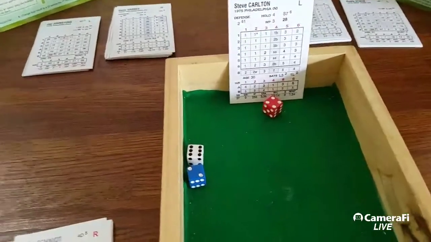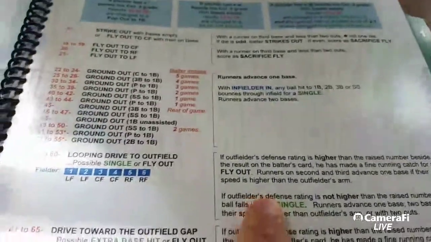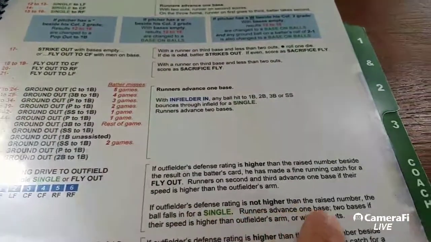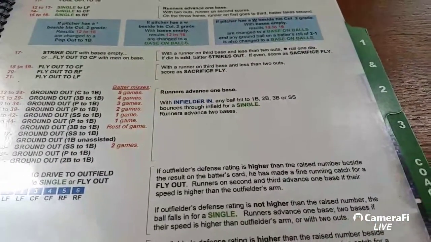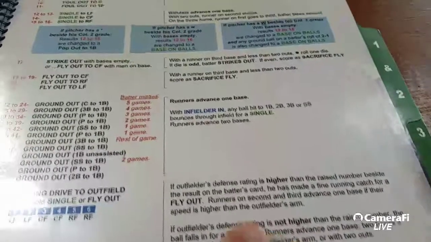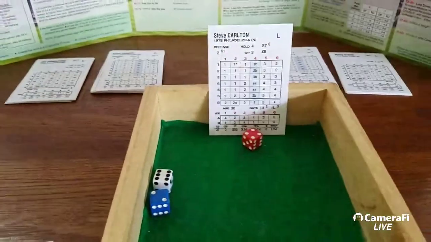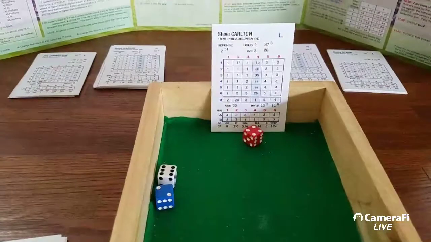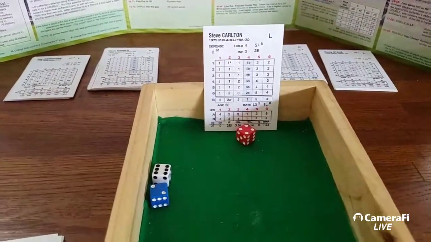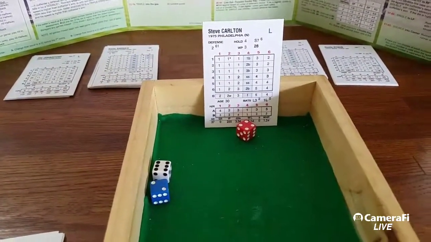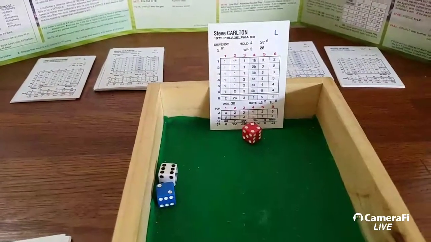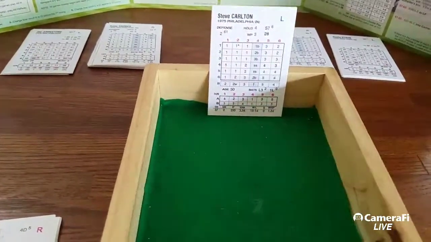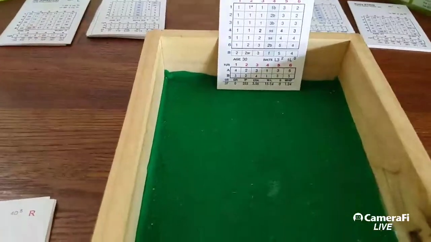And let's go over here and check the actual book results so we can see what we're talking about. It's a looping liner. And it says here, if outfielder's defensive rating is not higher than the range number, the ball falls in for a single. Runner advances one base, two bases if their speed is higher than the outfielder's arm. Well, obviously, Gene Clines can fly. He's got a rating of 5, so he's going to go the extra base because the arm rating of Luzinski is only a 3. So basically, if you're talking Strat terms, that's a single-star, is about how that works its way out. And there's two on, nobody out for John Milner.